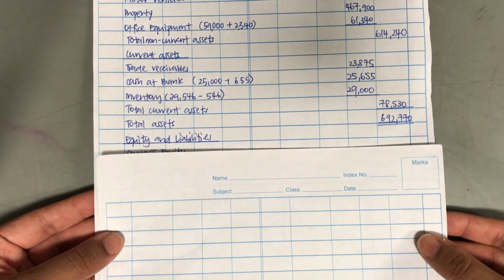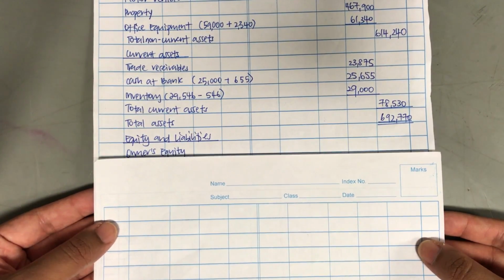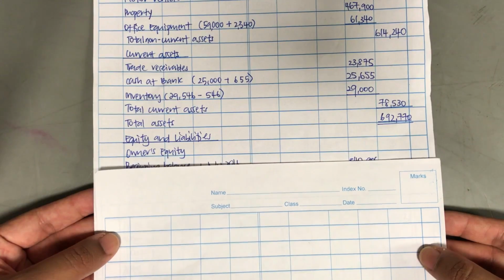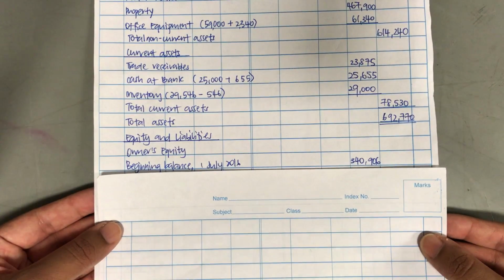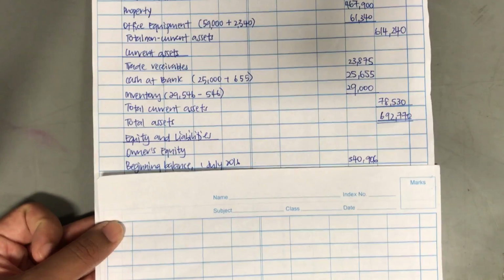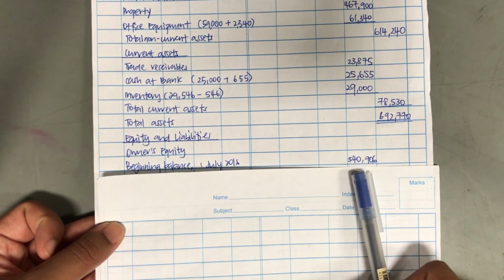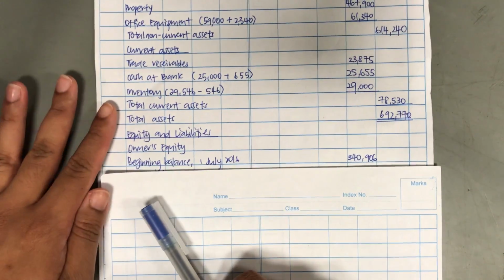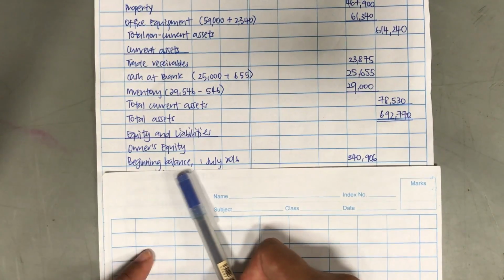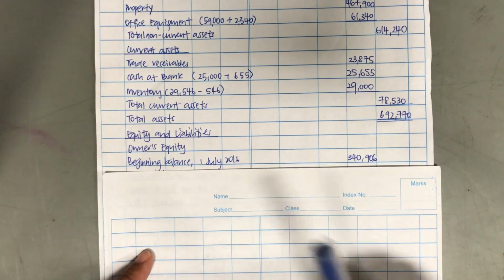The next section is the equity and liabilities section. We will first start off with the equity section, where we will have the heading owner's equity. We will start with the capital at the beginning of the year. In this case, this figure is found in your question paper under capital. But instead of calling it capital, we will call it beginning balance, 1st July 2016.